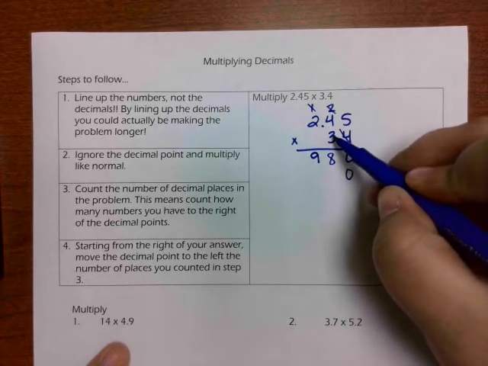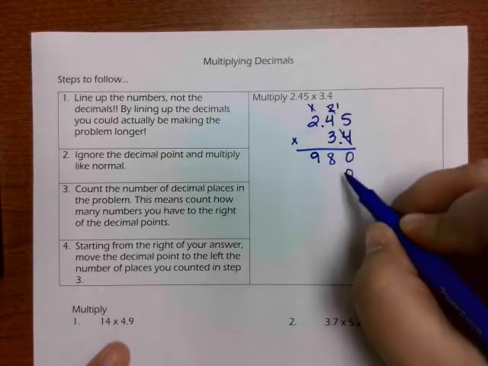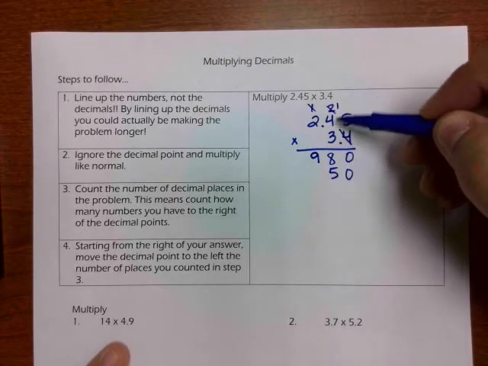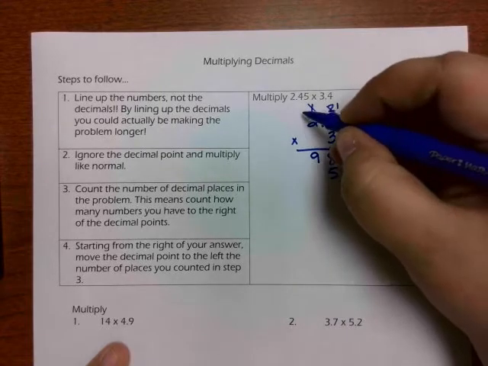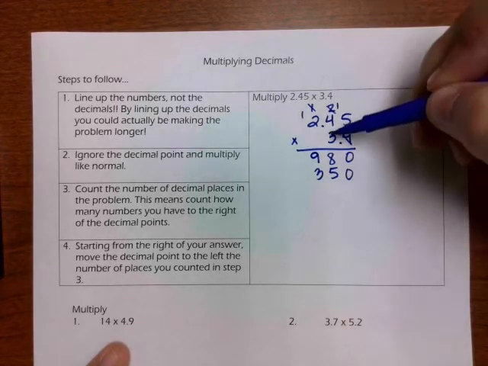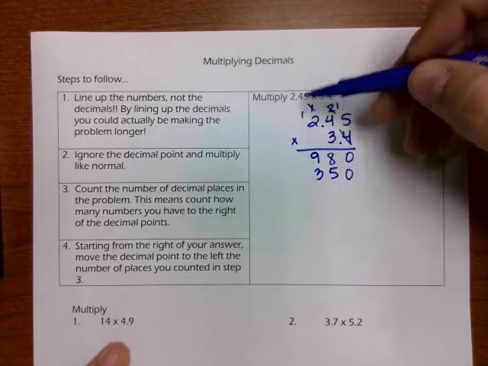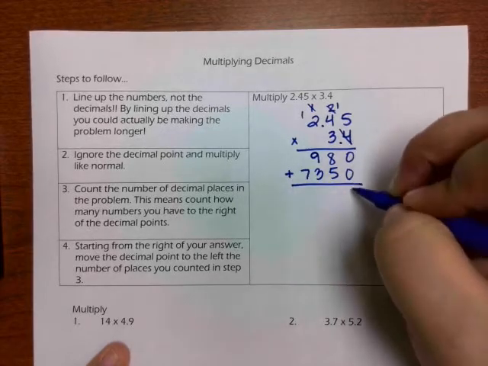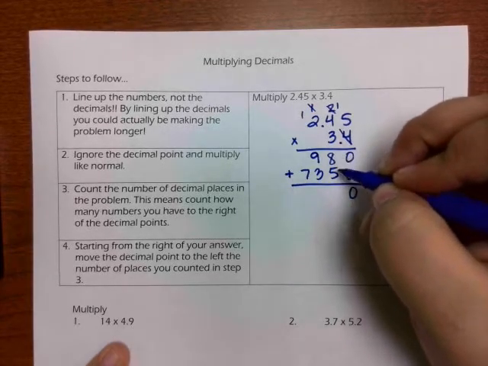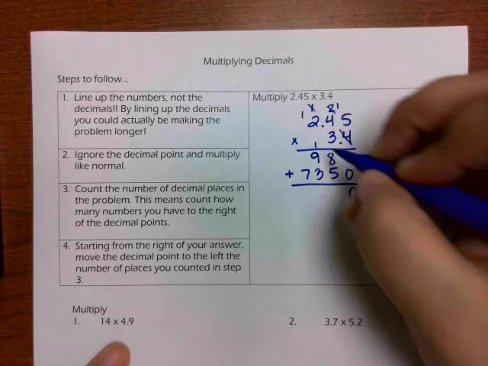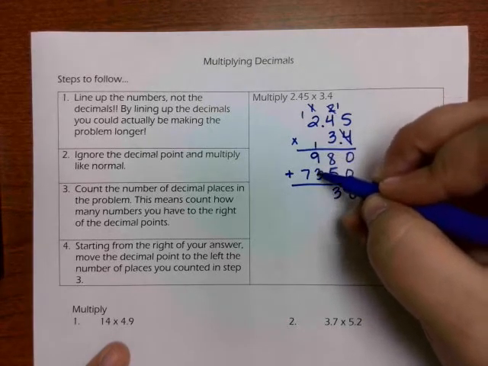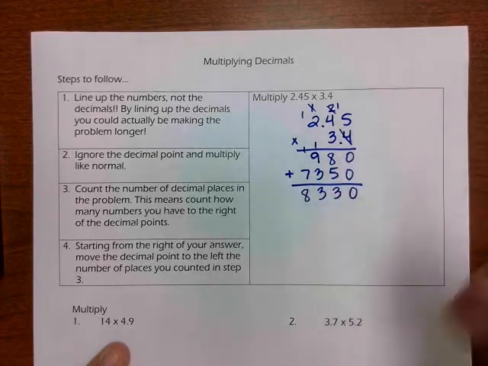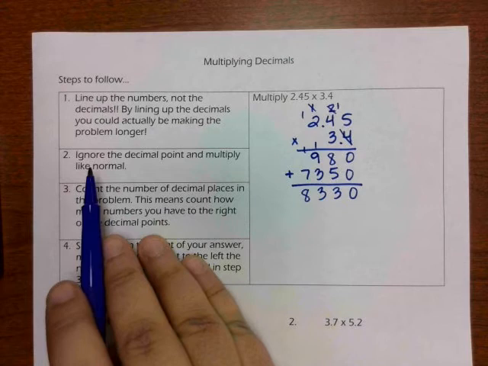Now I'm going to multiply everything by 3. So 3 times 5 is 15. 4 times 3 plus 1. So 4 times 3 is 12, plus 1 makes 13. And then 3 times 2 is 6, plus 1 makes 7. Alright, now I'm going to add. 0. 8 plus 5 gets me 13. Then this is 10 plus 3 makes 13. And then 7 plus 1 makes 8. Alright, that was step number 2, multiply like normal.